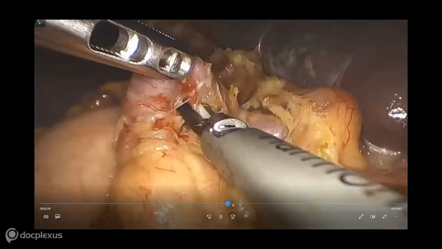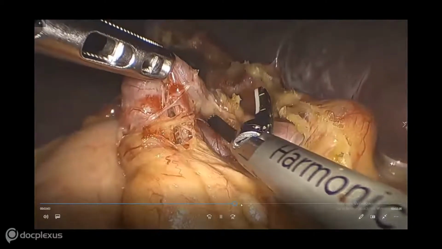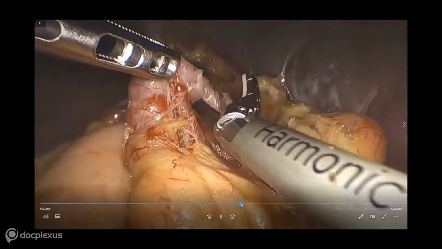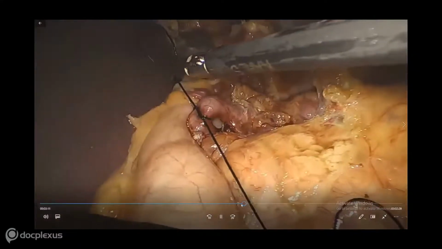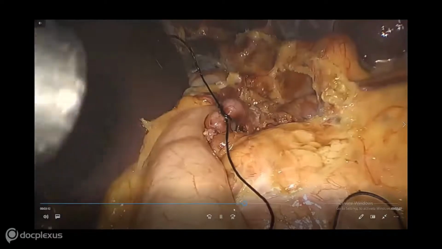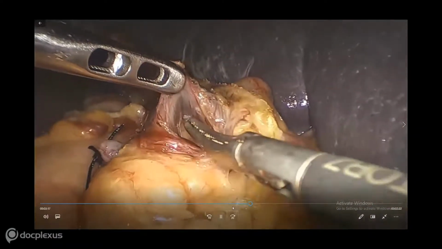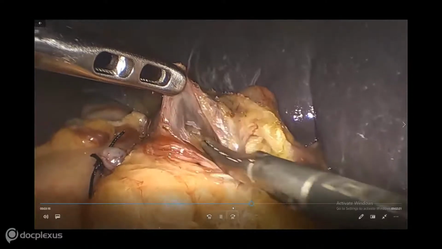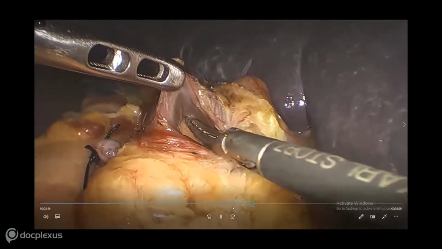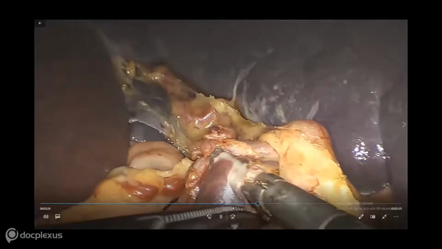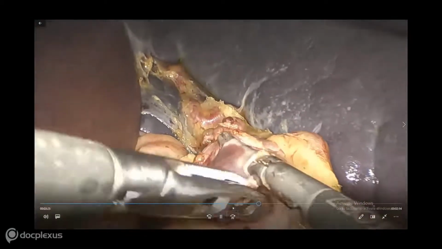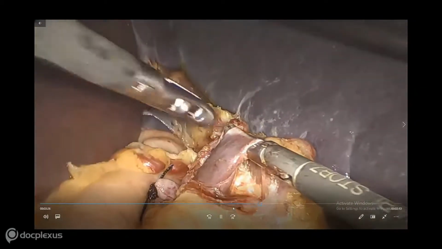And there will be some branches coming from the splenic artery going to the pancreas, which can be divided. And this is the splenic vein, which we are dissecting carefully. And we will be ligating with at least 2 or 3 sutures on either side, and we will put clips also. So this is the splenic vein which is being dissected now.